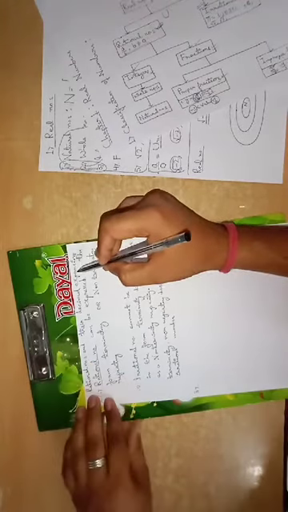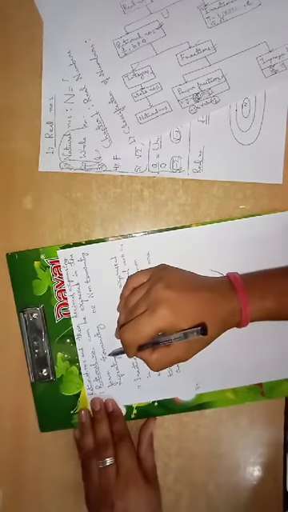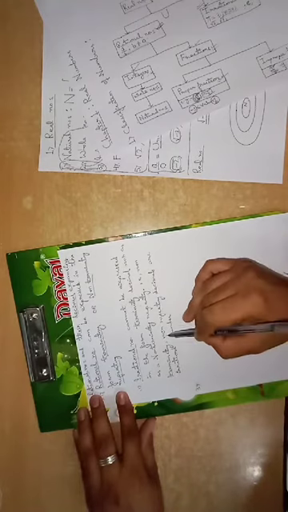Now what is this? If I divide and express in decimal form, every rational number can be expressed in two forms: either terminating, or non-terminating repeating. And every irrational number can be expressed in the form non-terminating and non-repeating.